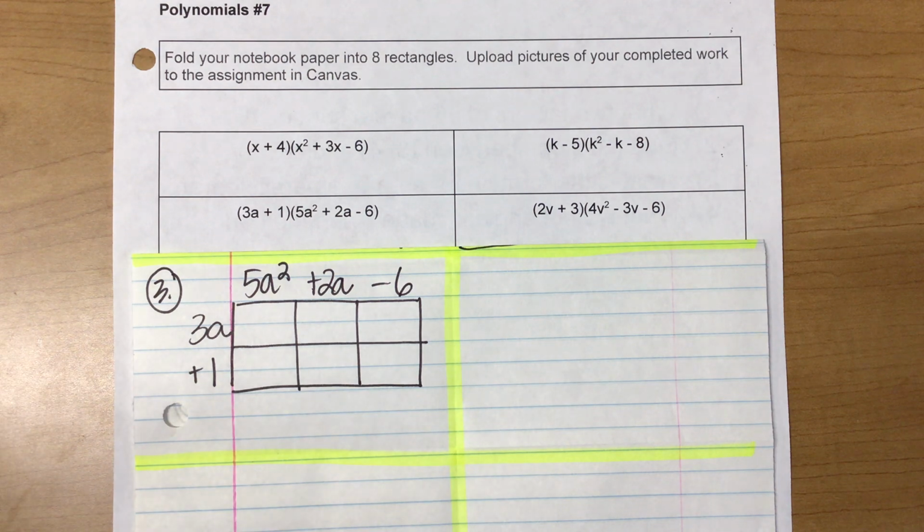In science class, you do something similar to this. It's called a Punnett Square. It's when you do heredity. Like if your mom has blue eyes and your dad has brown eyes, what are the chances of their children's eye color? Do you remember doing those in science?